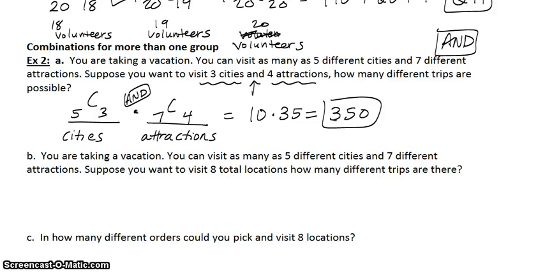Look at part B. You are taking a vacation. You can visit as many as 5 different cities and 7 different attractions. Same situation. But now this time you want to visit a total of 8 locations. And how many different trips are there? So now we're not distinguishing between cities and attractions. We're not making them separate categories. We're throwing them all into the same category.